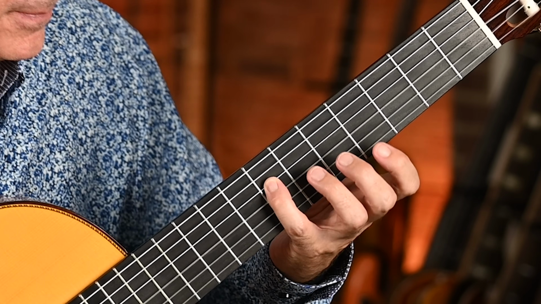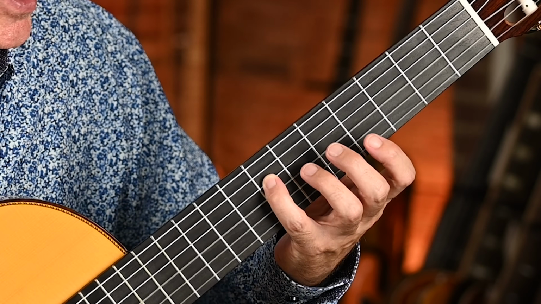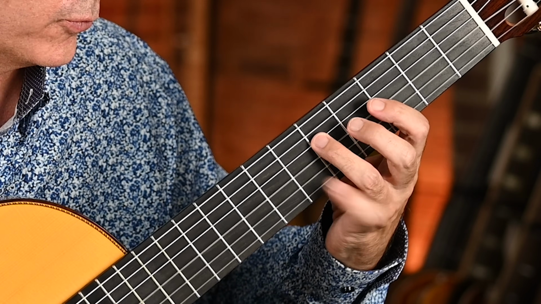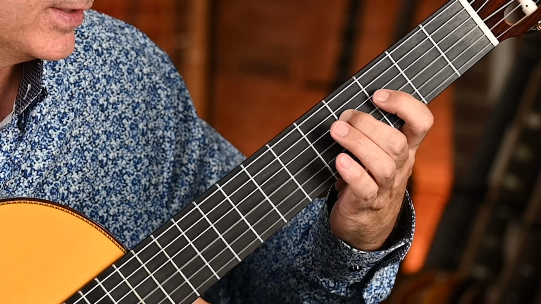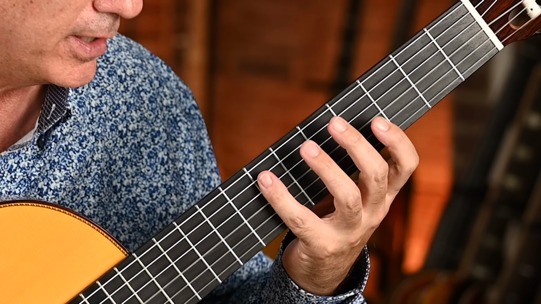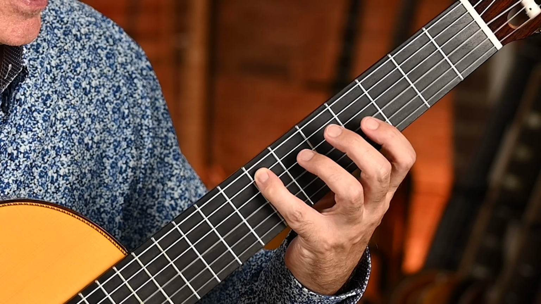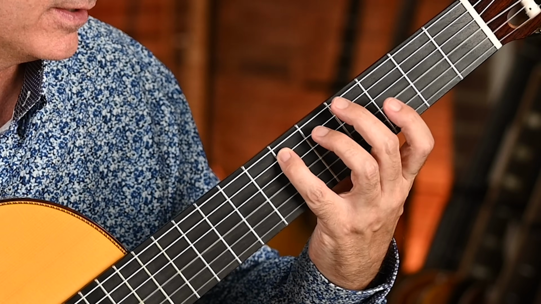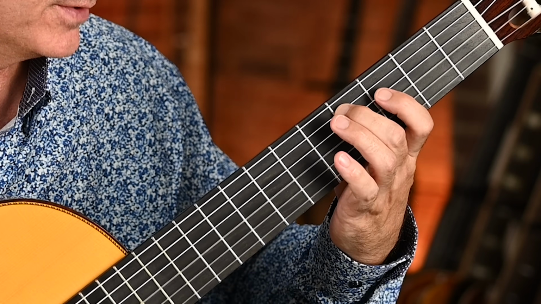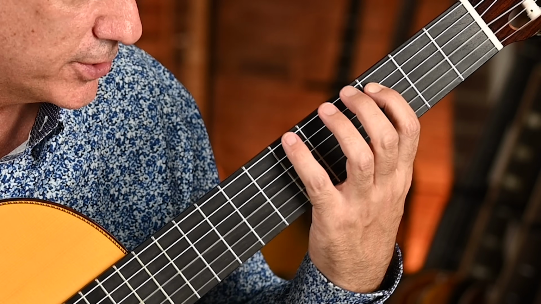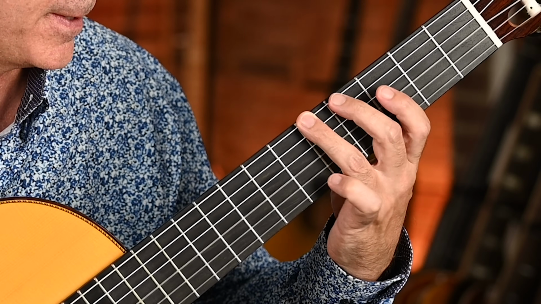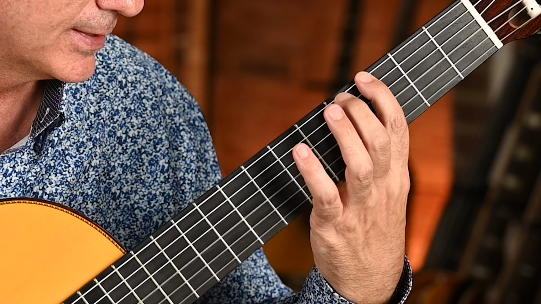Now we'll shift up for the 5th note on the D string. Then we'll shift back into our home position, pinky, ring, middle, index. Now we'll shift up for the 5th note on the A string, pinky, shift back into our home position, pinky, ring, middle, index. Shift up with the pinky, shift back with the pinky, ring finger, middle finger, index.